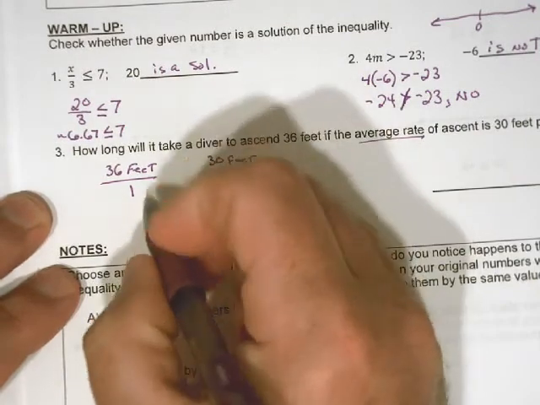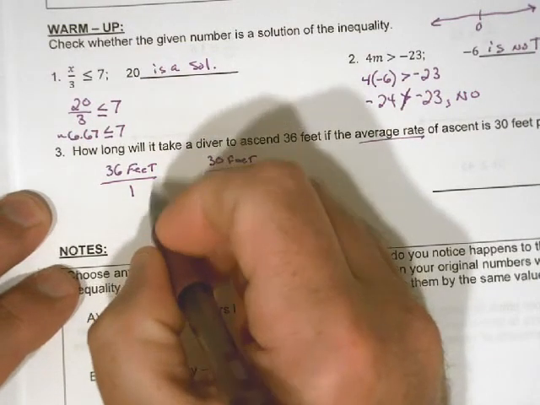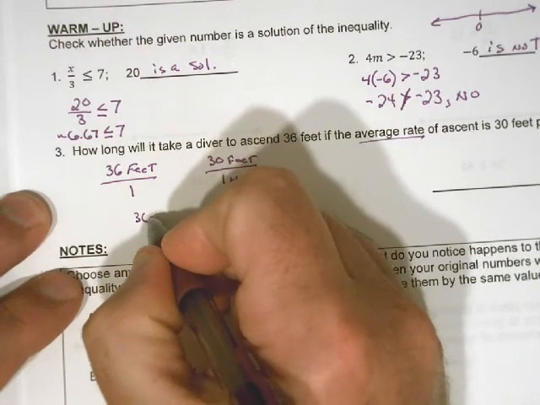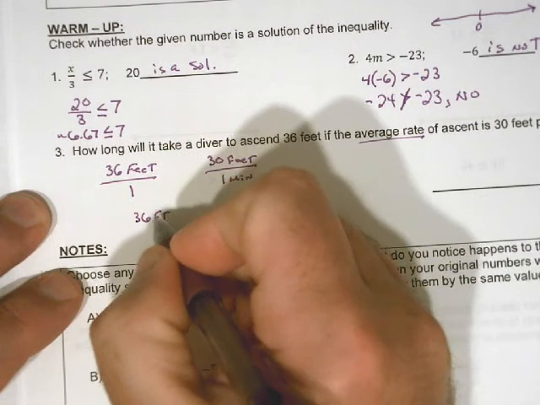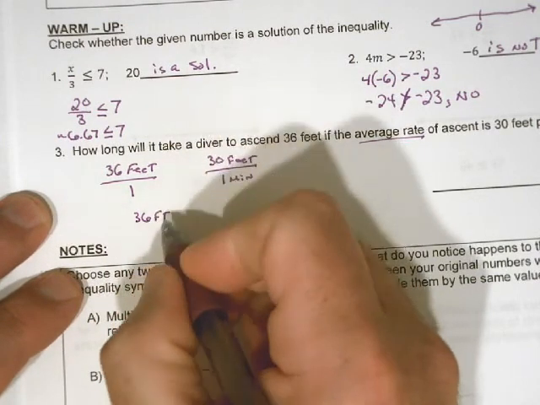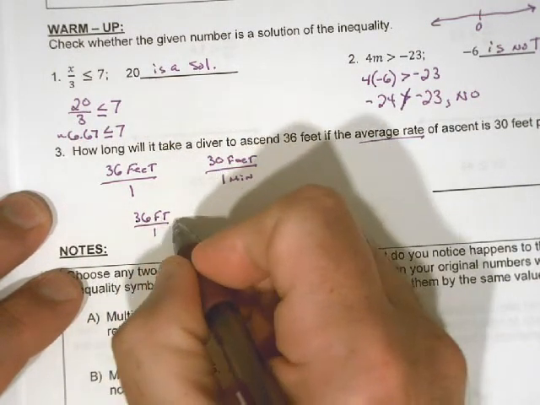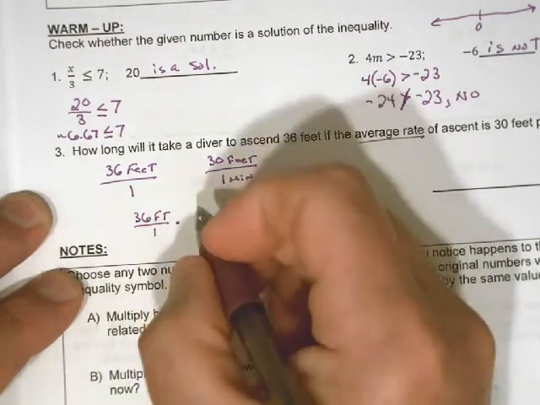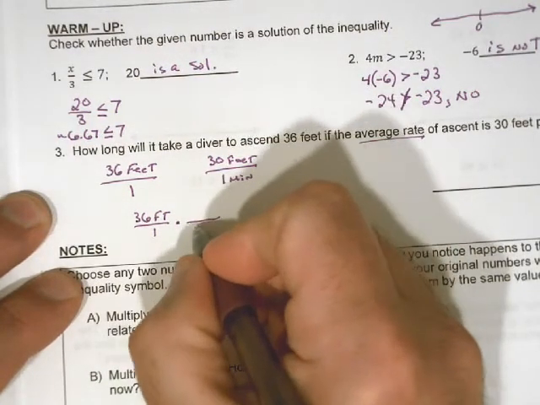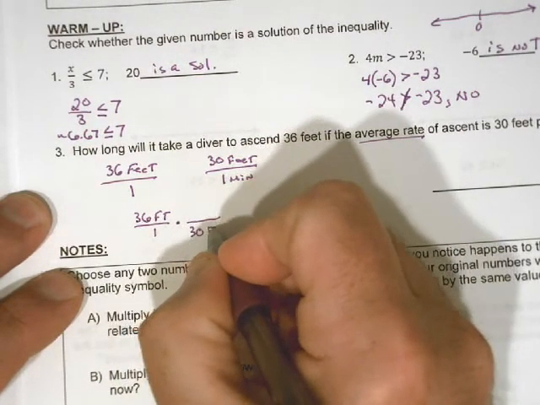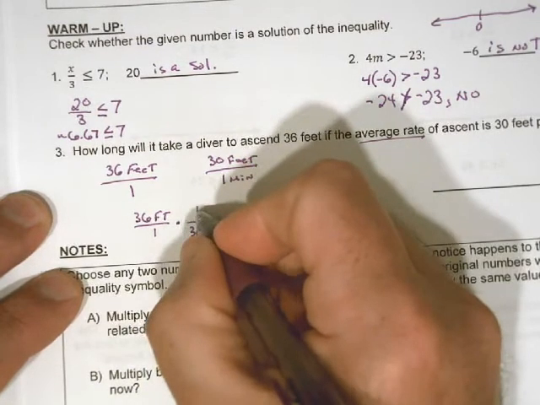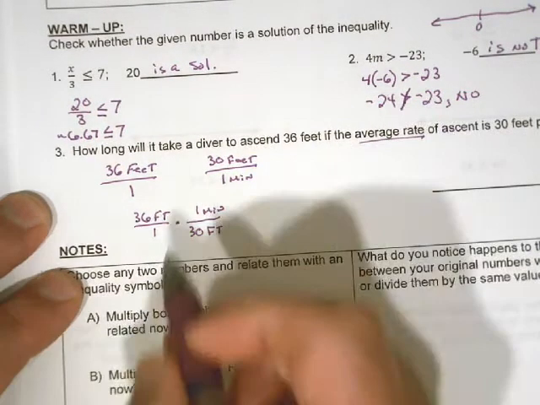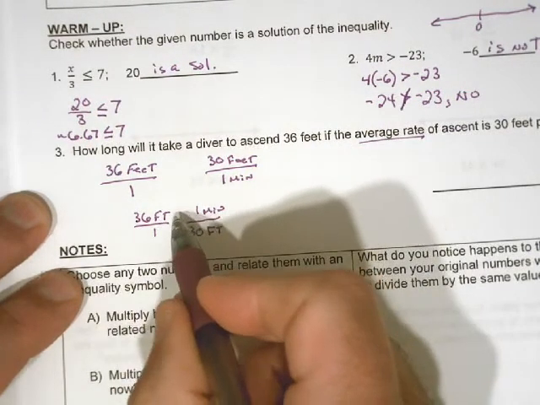But I just wanted to bring in our units here, just a nice little view here, is that if you have 36 feet, and that is over 1, we want to flip our secondary unit there because we want to cancel out the feet. So 30 feet goes on the bottom, the 1 minute goes on the top.